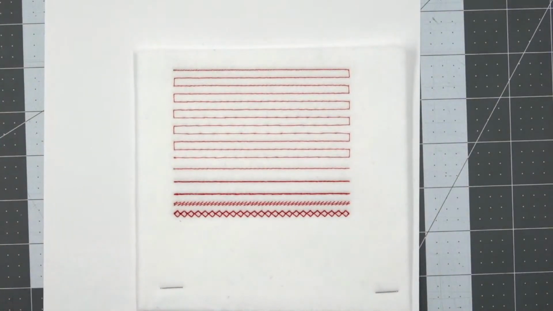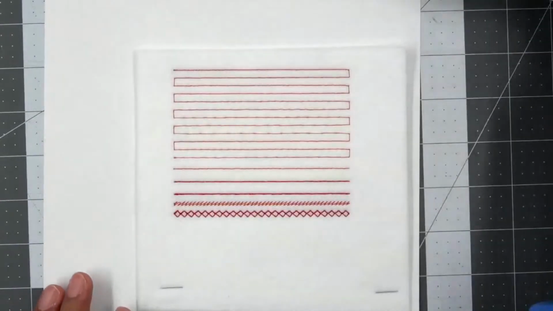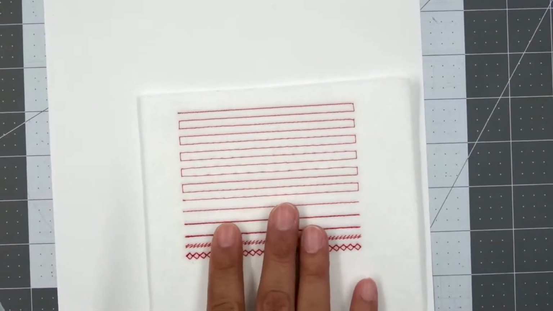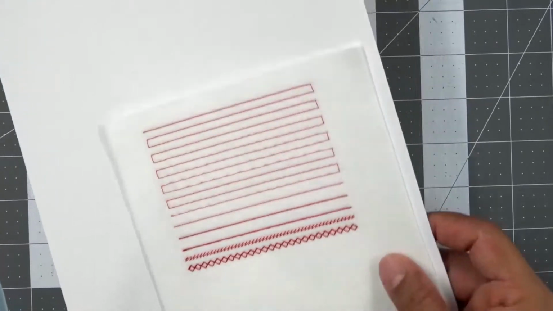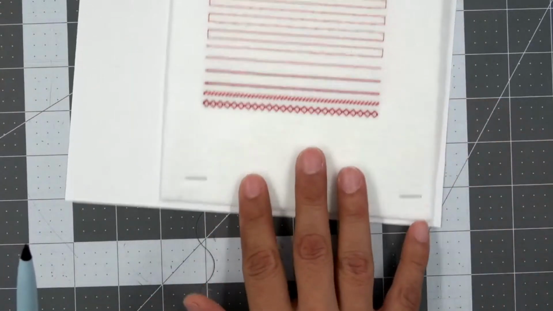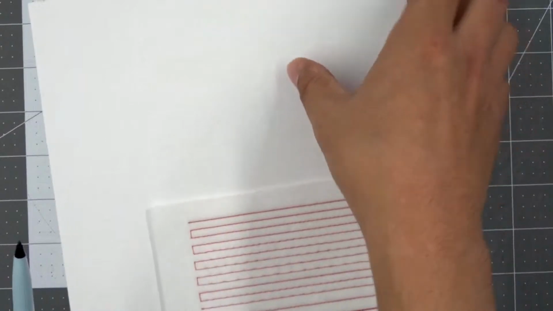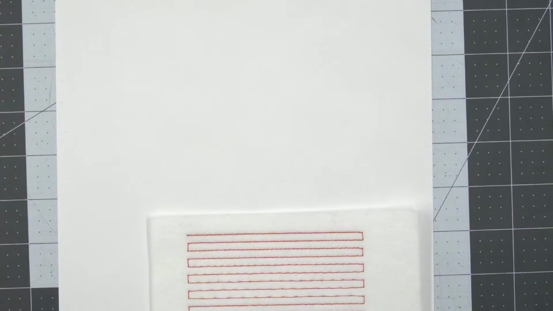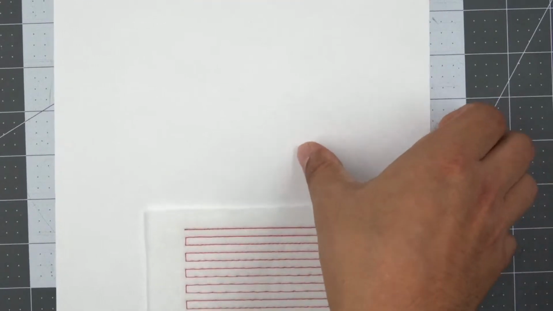Just one piece of advice: if you make one of these swatches, I like to staple them on cardstock, like you can see I have them stapled. This is a 110-pound cardstock paper, so a pretty good size. I like working with cardstock.